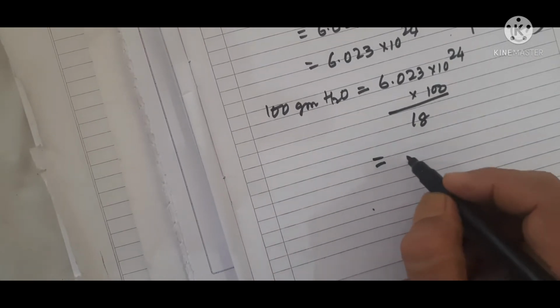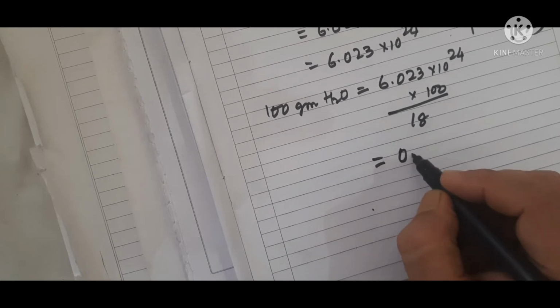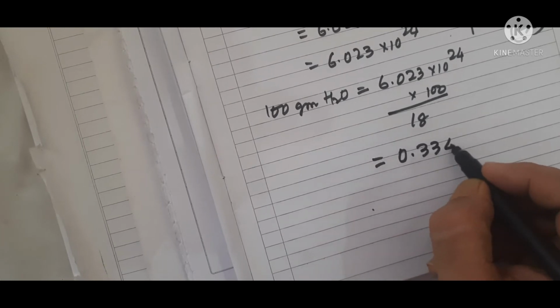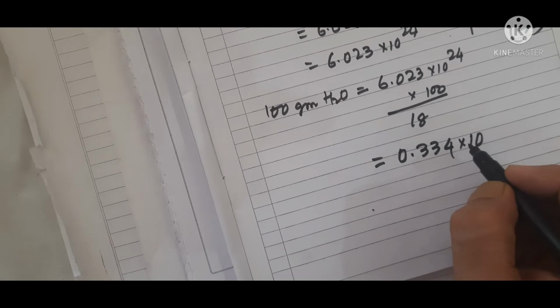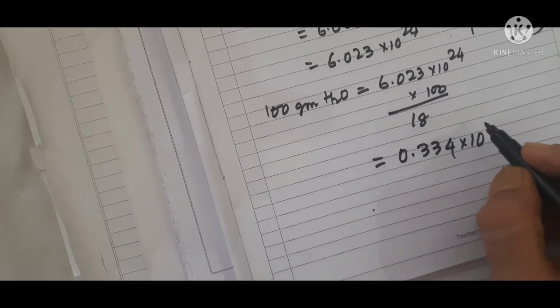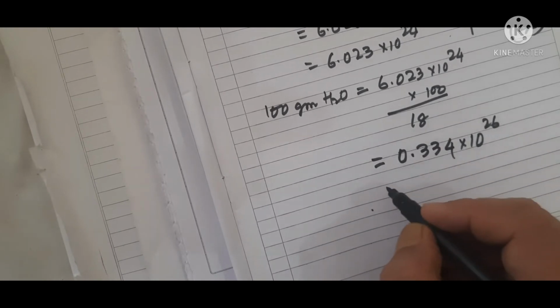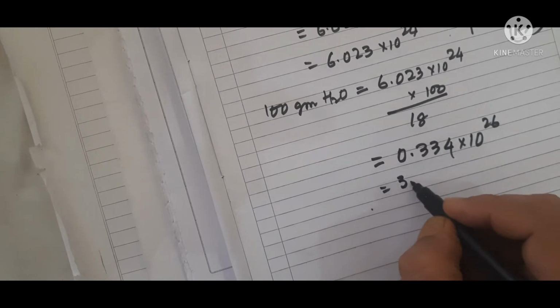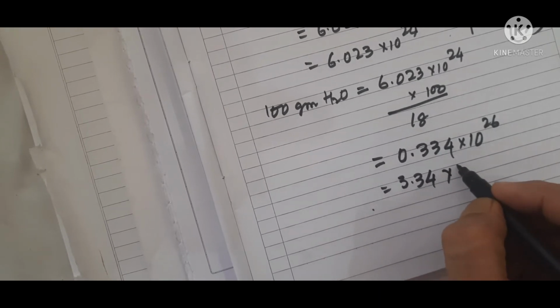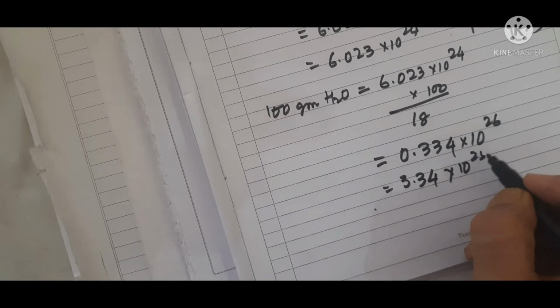So if you calculate, you will get 0.334 into 10 to the power 26, that is your 3.34 into 10 to the power 25.